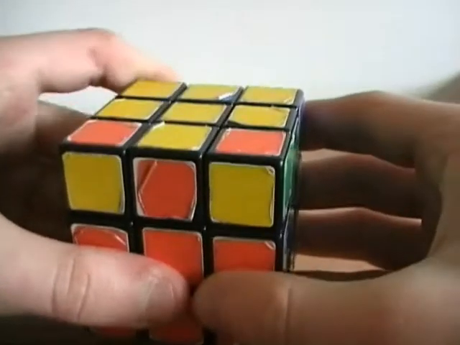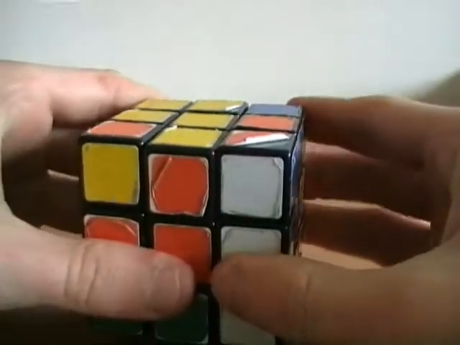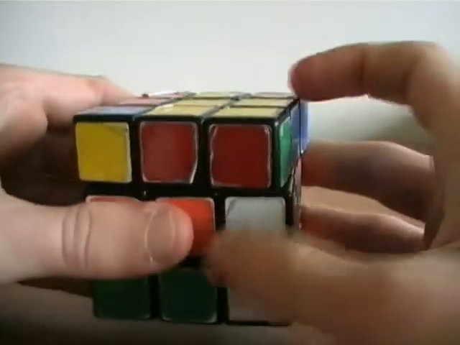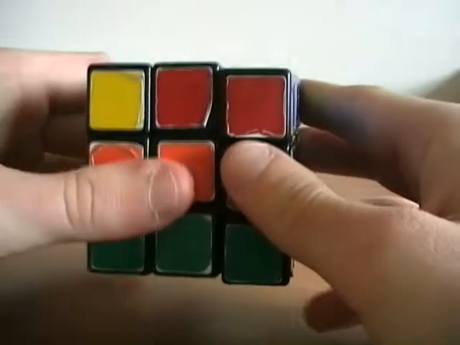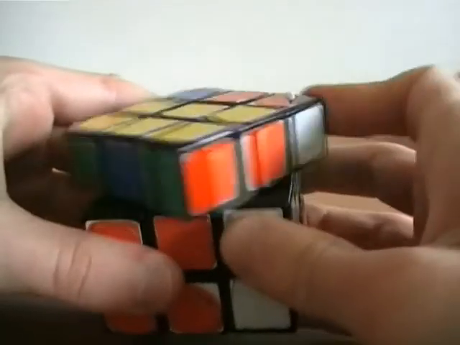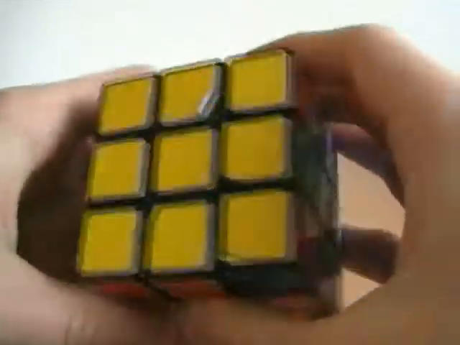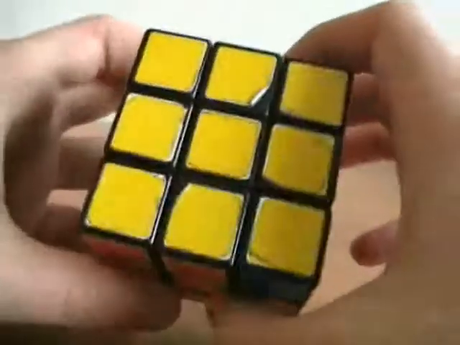Now the algorithm for it is R2, D, R prime, U2, R, D prime, R prime, U2, R prime. Okay, so that orientates that yellow face, okay?